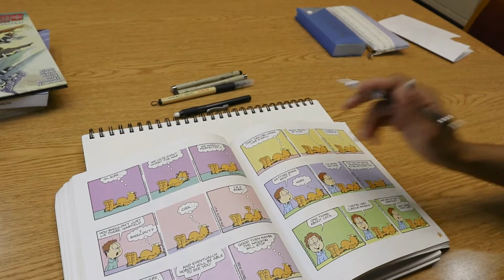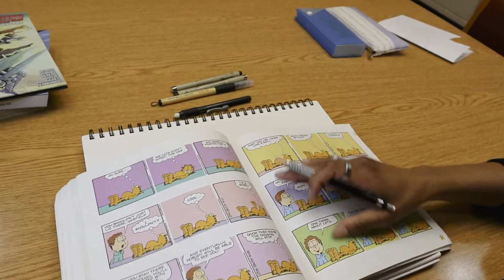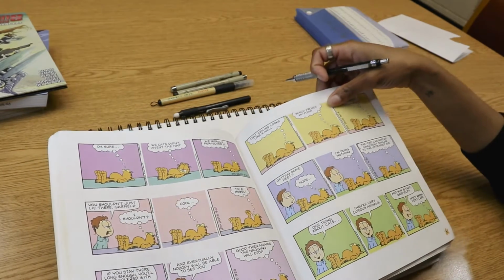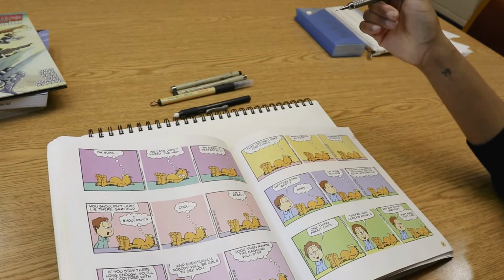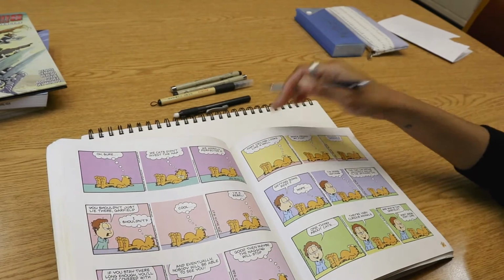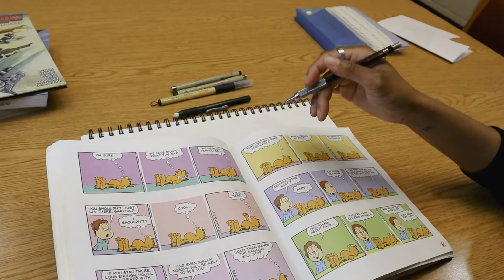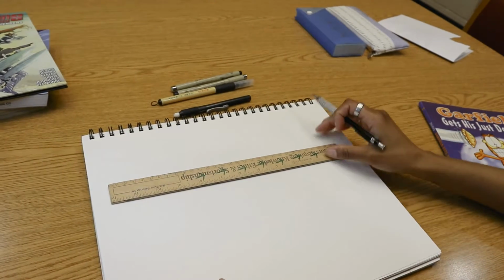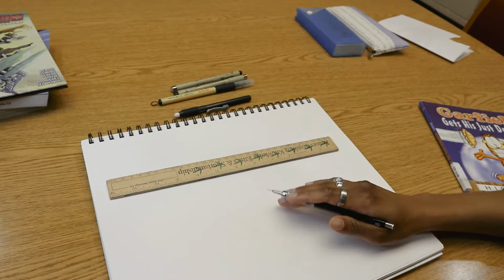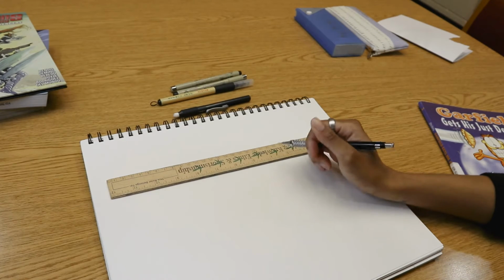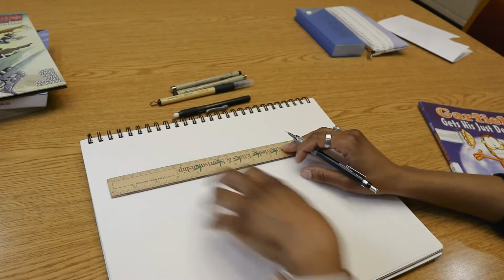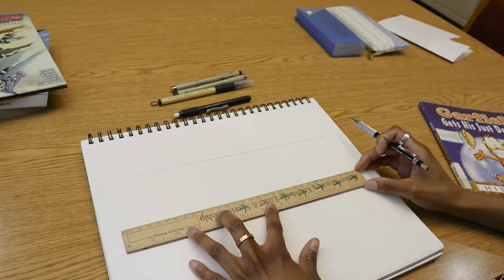Okay, so for my drawing today, I'm going to be doing a comic strip. As I said before, I gave an example of Garfield or any of the Sunday comics that you see in the newspaper. Typically, they have 3 to 4 panels in them. So I'm going to first start off by drawing my panels on my paper. I'm going to use my ruler to draw 4 squares to get started. So let's see how that turns out.